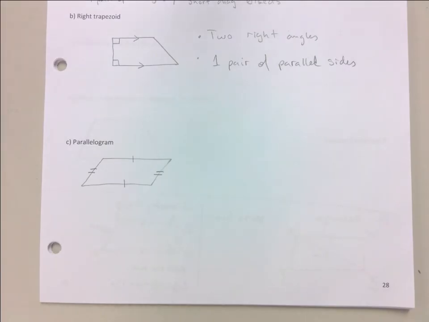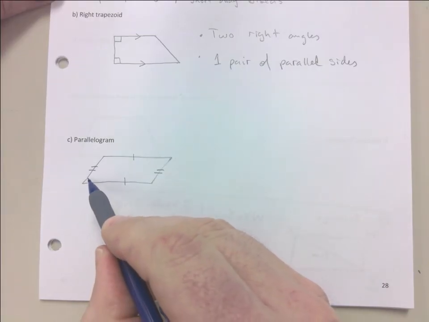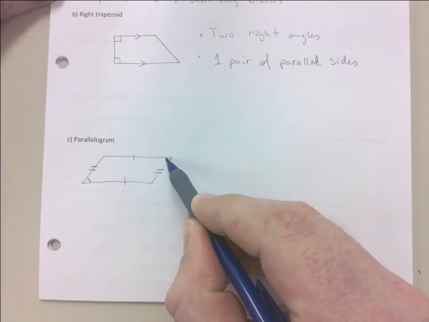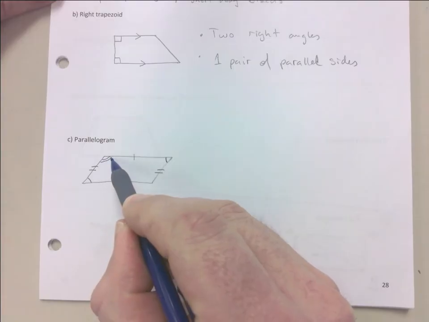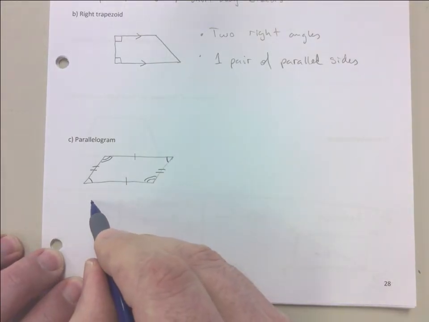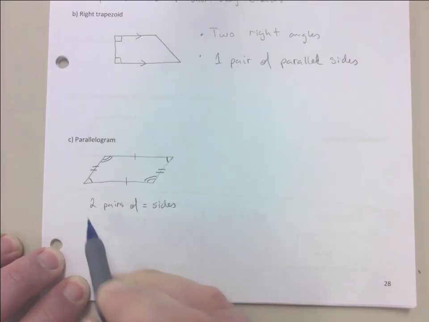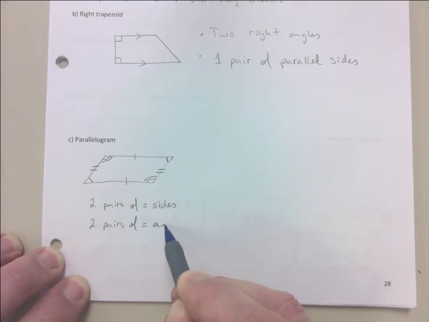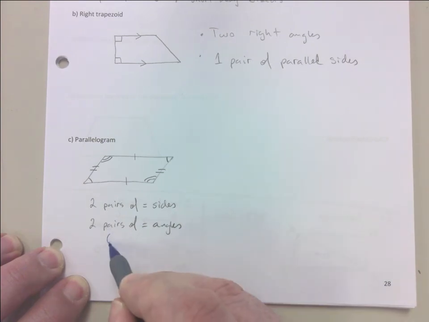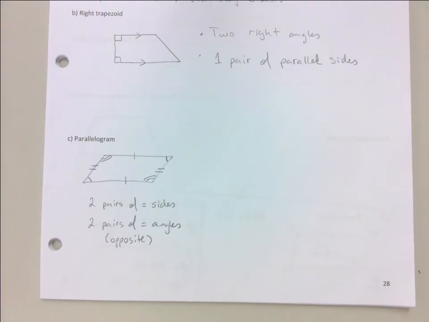You've identified one property. Let's talk about the angles. What do we know about angles in a parallelogram? We know that opposite angles are the same. They measure the same. So this one gets 2 arcs. So 2 pairs of equal sides, 2 pairs of equal angles. And you have to make sure they're opposite, right? That's good enough.